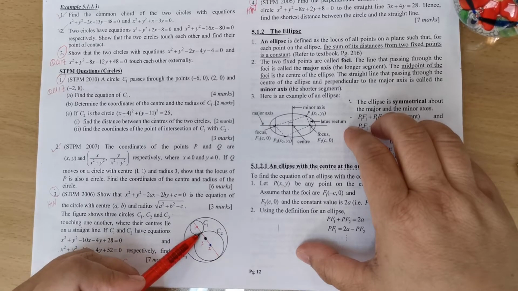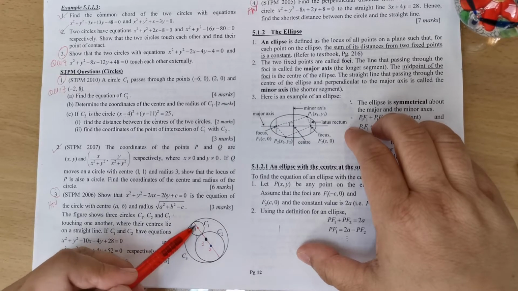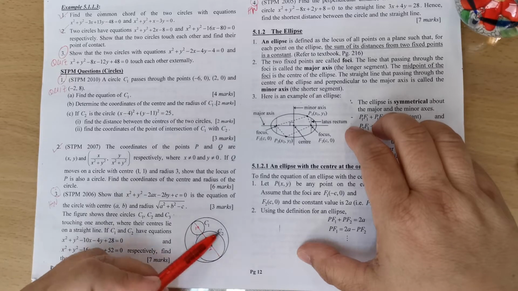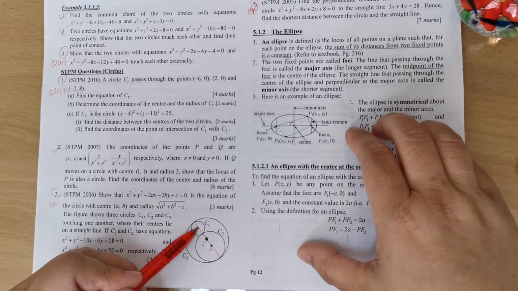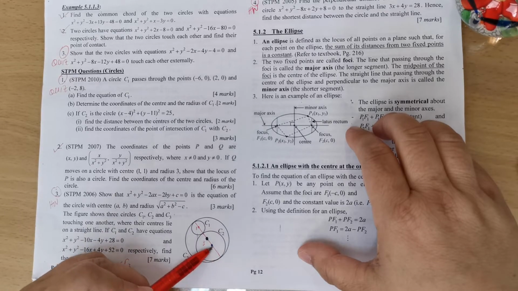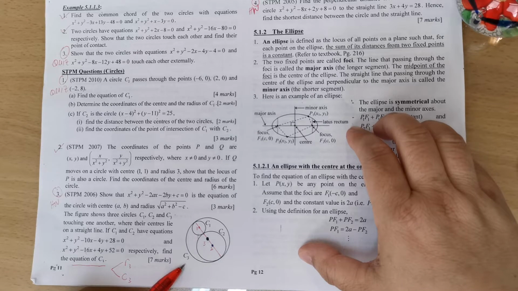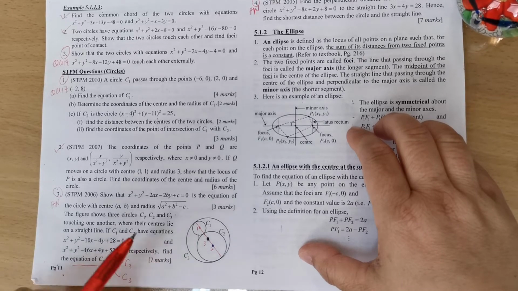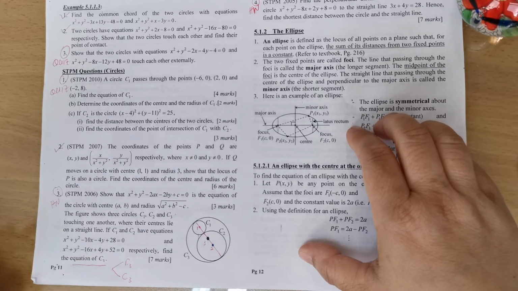When you have radius, you can calculate the diameter, right? The diameter for C1 is 2R1. The diameter for C2 is 2R2. So when you add the diameter for C1 and C2, it's actually the diameter for C3, right? So half of the diameter will be the radius of C3. So you find the radius already.